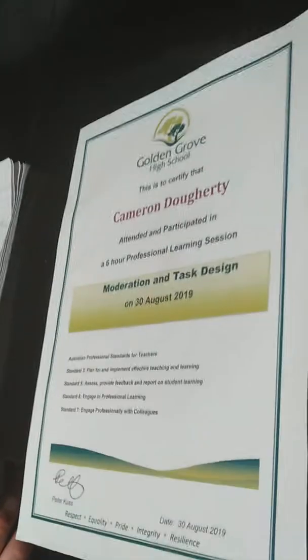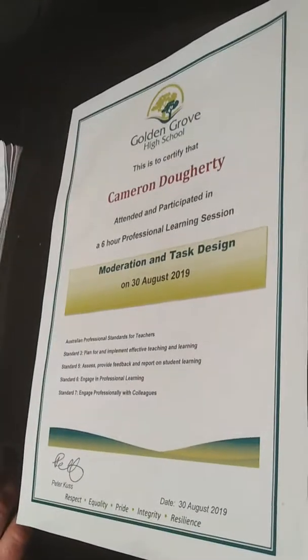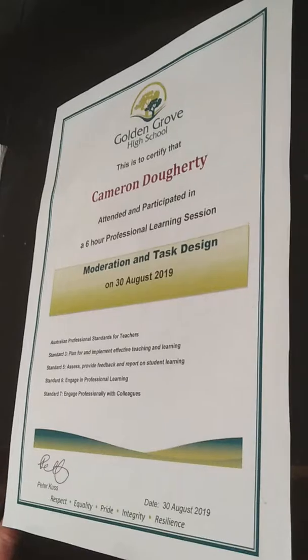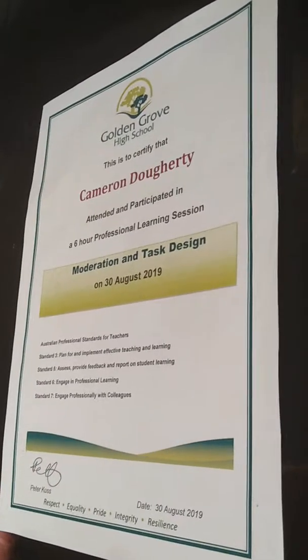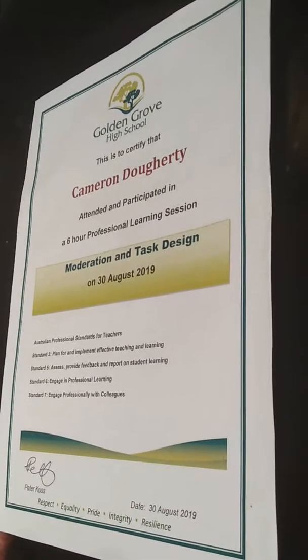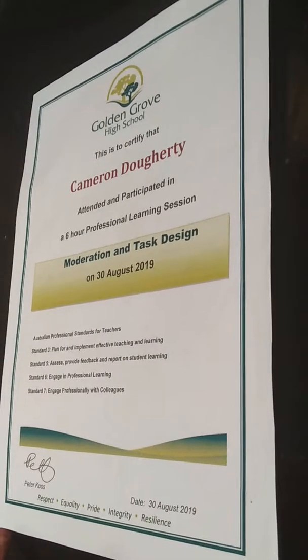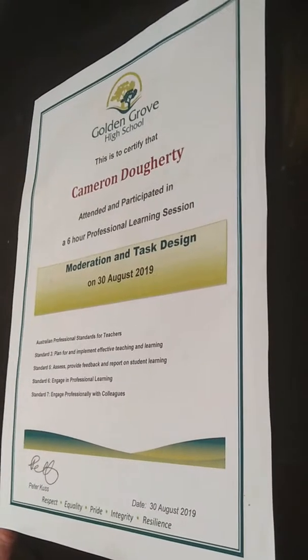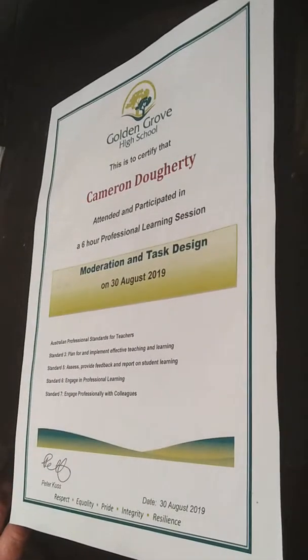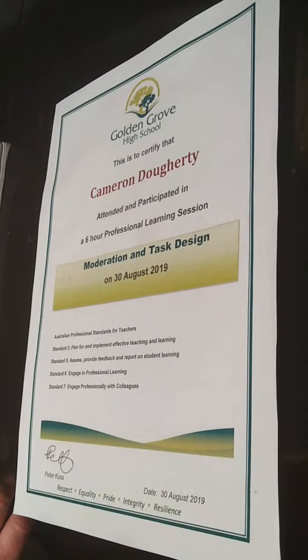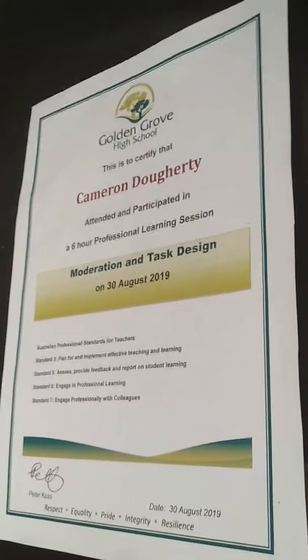Next one was on a professional learning session. I participated in a professional learning session, which the evidence for is there. That was on moderation and task design. That was on the maths modules and enriched learning, which is something I needed to learn about, and I very much needed to learn about that prior to. Although it wasn't self-identified, it did cover enriched learning areas, and I did make a lot of learnings in those areas.